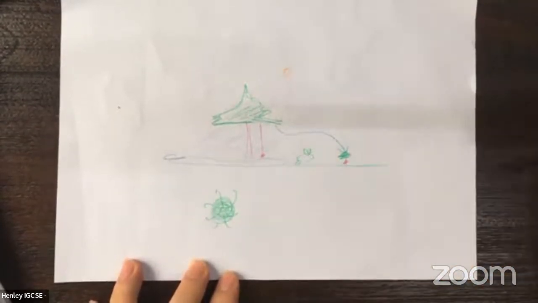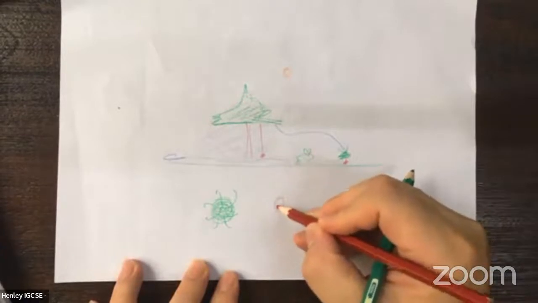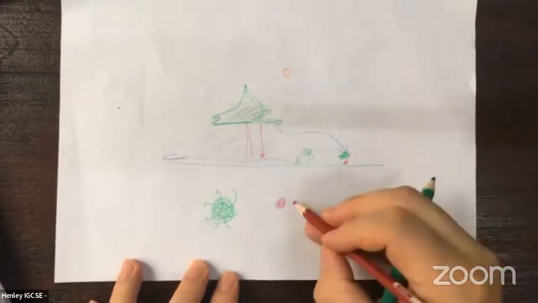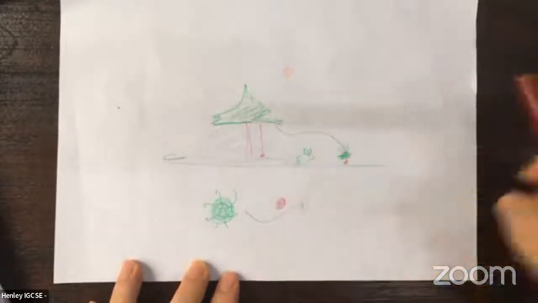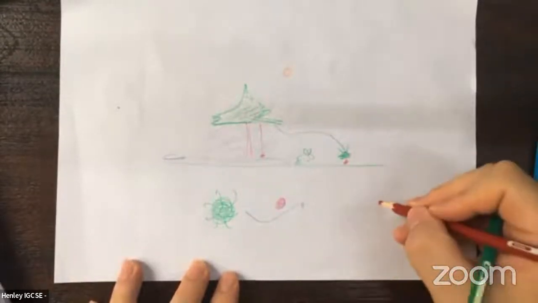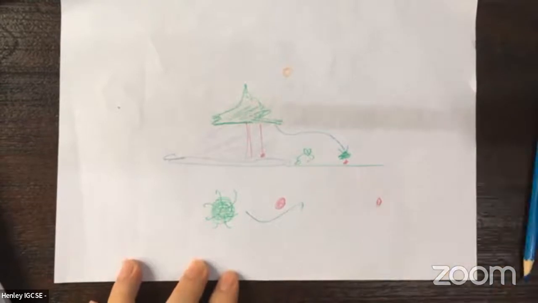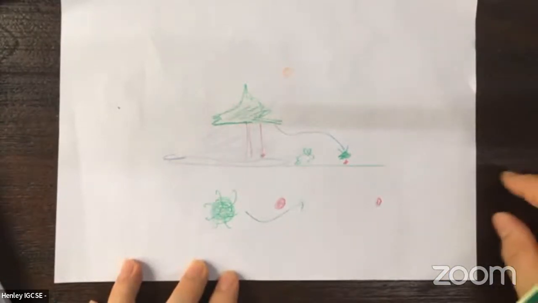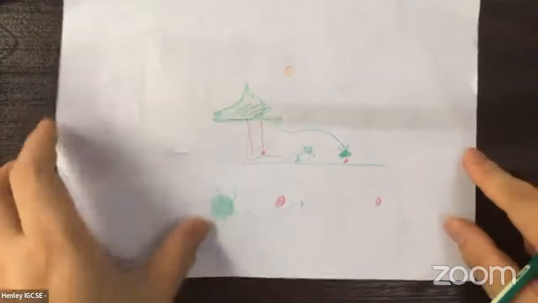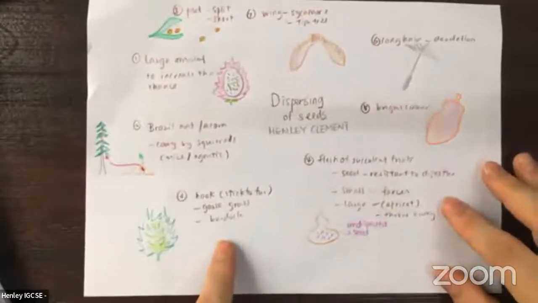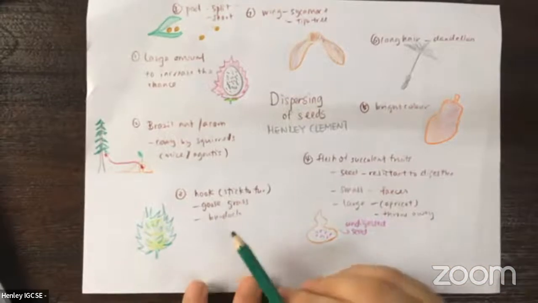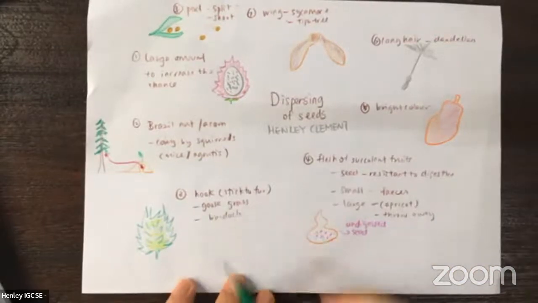The wind-pollinated is different. It's so small, light and easy. When the wind comes, the seeds will follow the wind and go to another place. Let's come back. For the hook, the examples are goose grass and burdock.